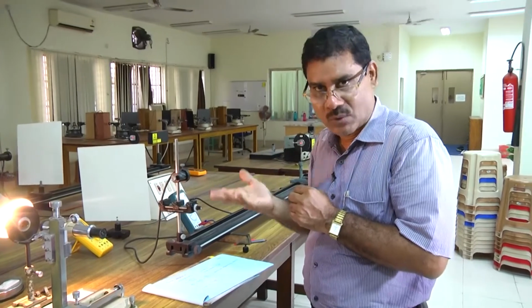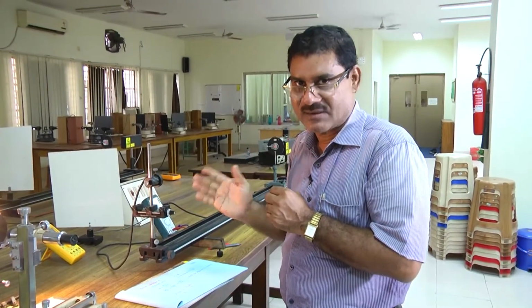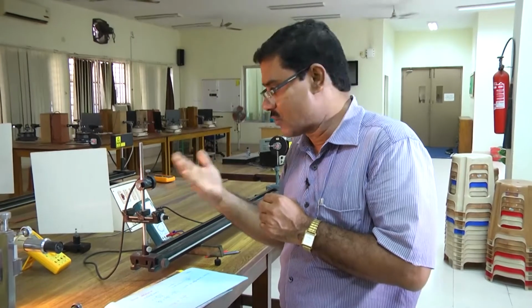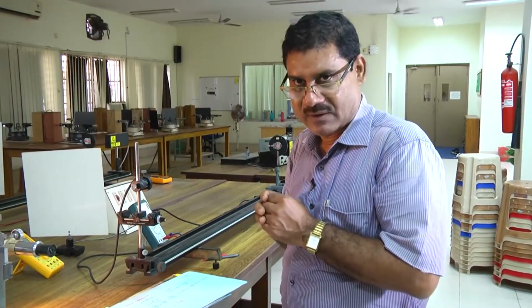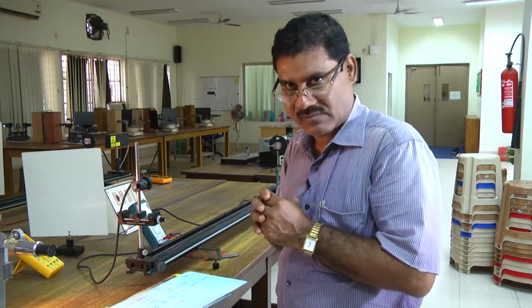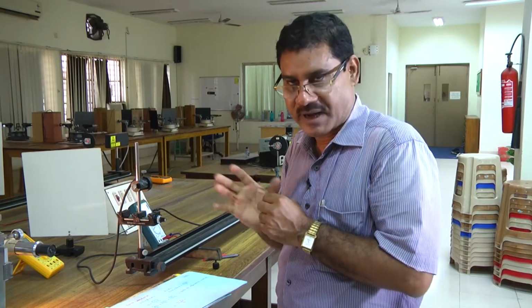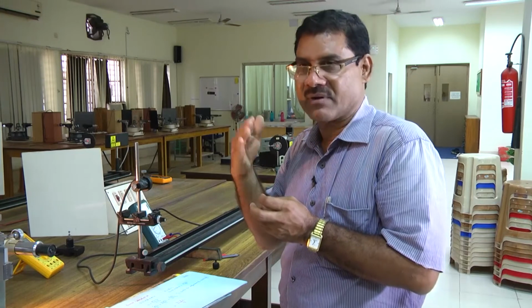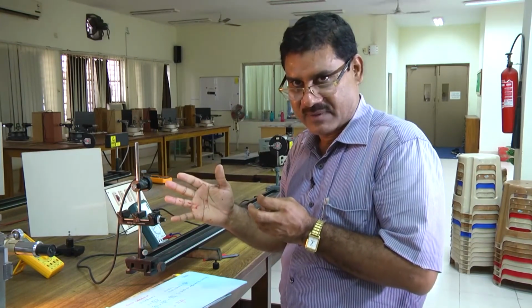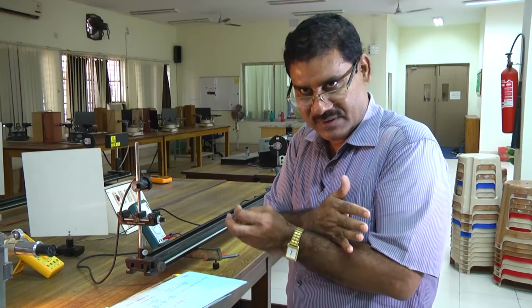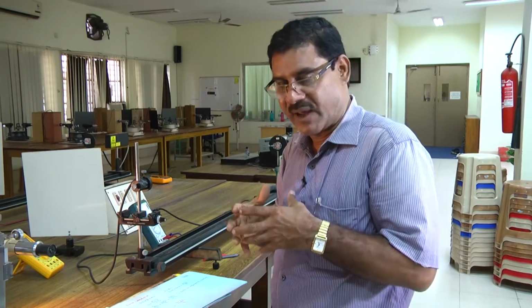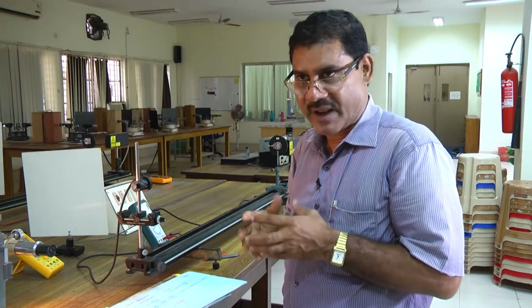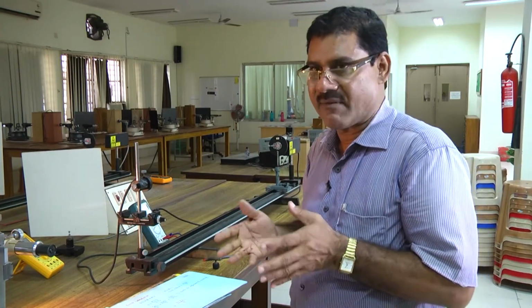So sin theta is known from the graph, m, the order, is also known. Lambda is also given, 632.8 nanometer. So you can calculate a for first order, second order, and third order minima. From both sides you can get a few readings for a, and you can take the average of that, which will be the slit width.